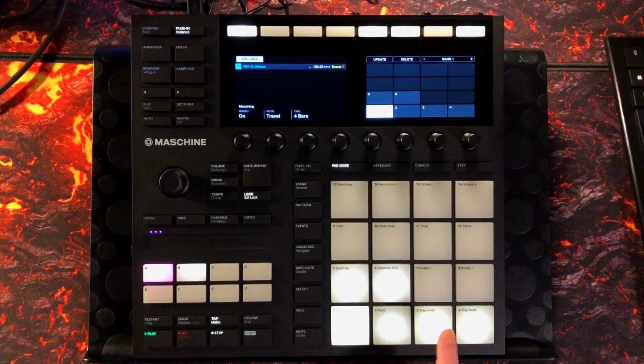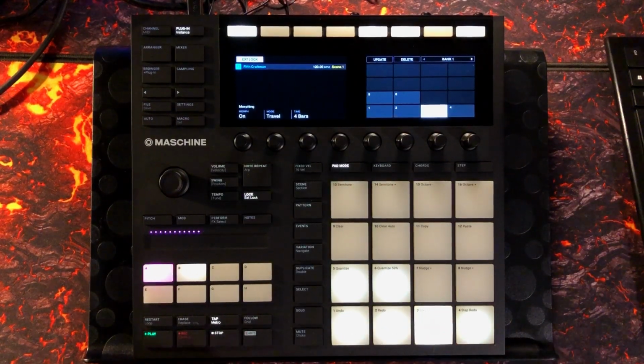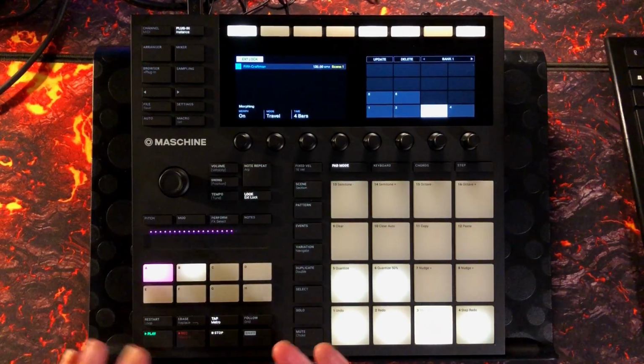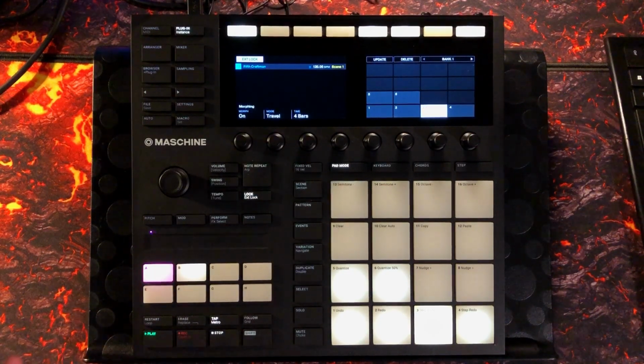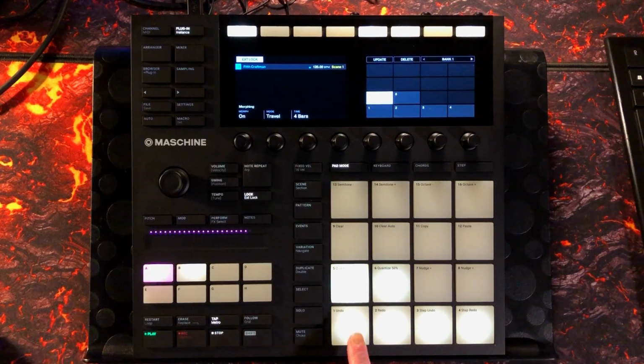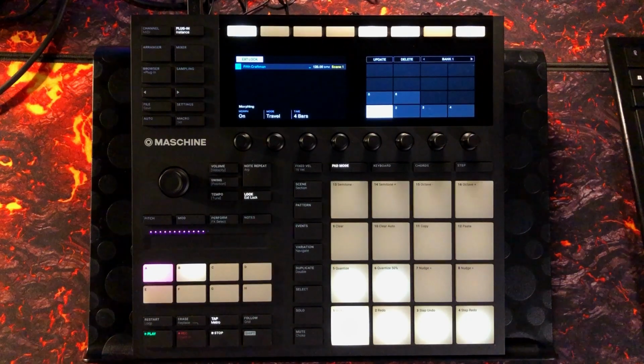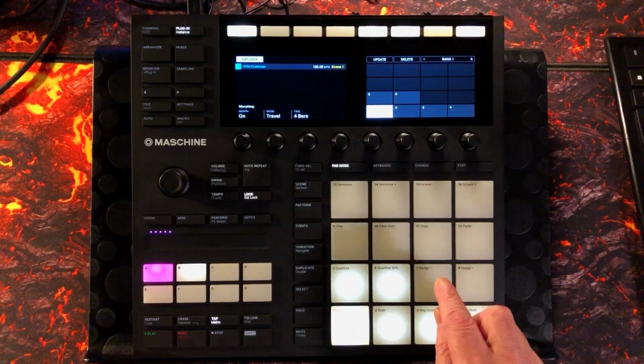So check this out now. 4 bars worth, it'll change. Four bars to get back to our original. Cool beans.